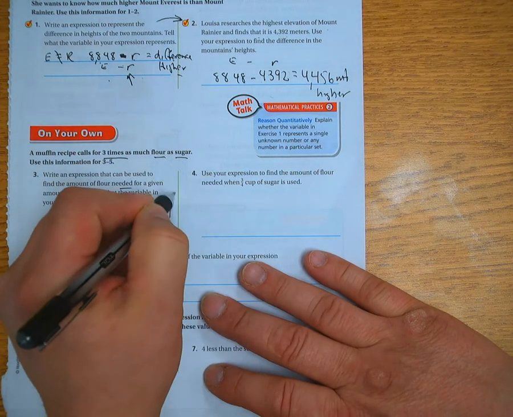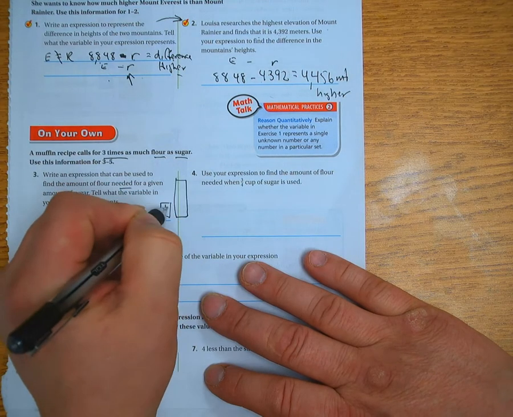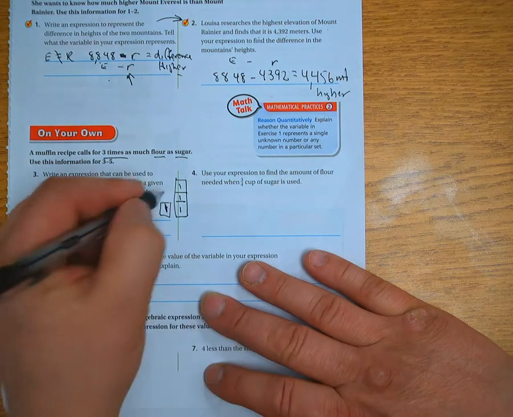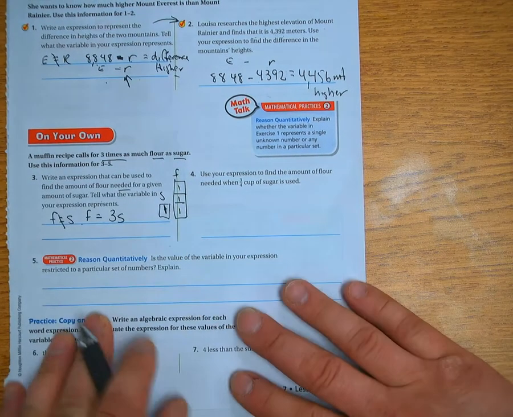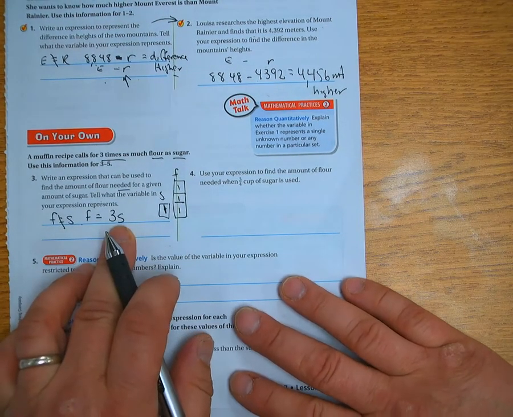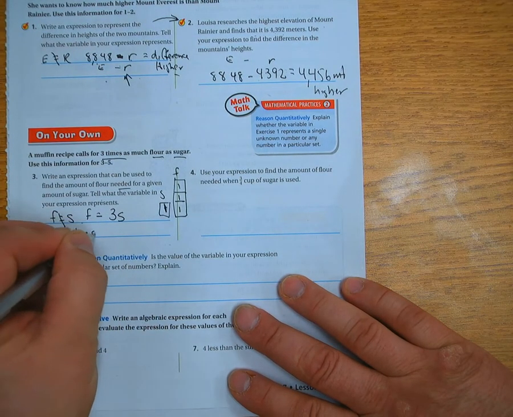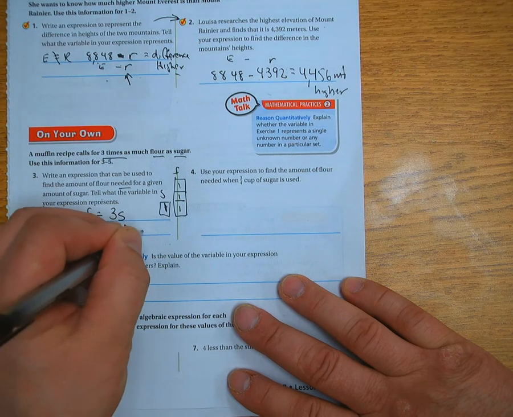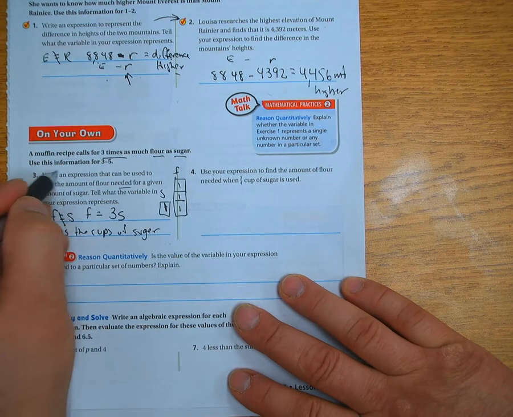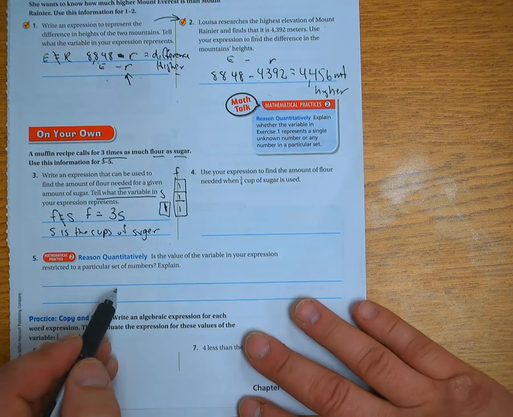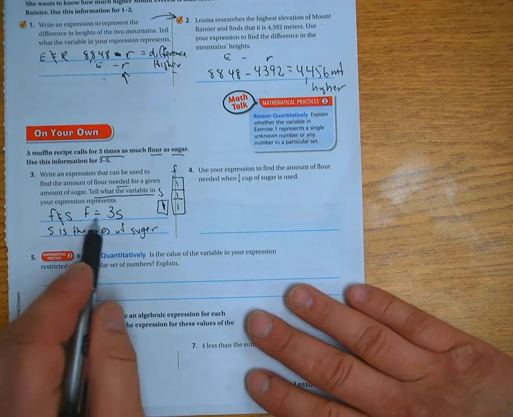You could also use a visual. Here's 1 cup of sugar, but then there's 3 cups of flour. Flour equals 3 times sugar. What does S equal? S is the cups of sugar. Remember, it said what the variable represents. Flour is the cups of flour.